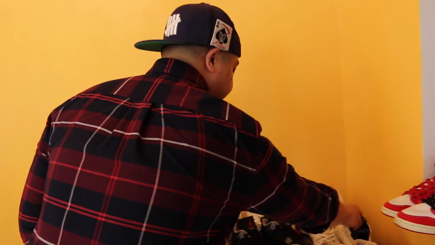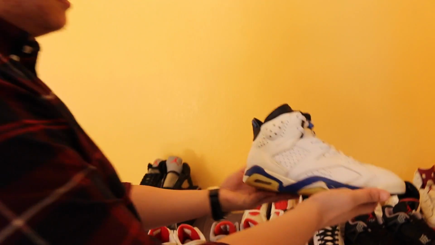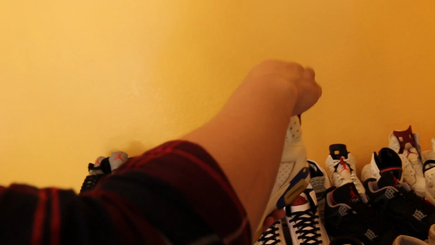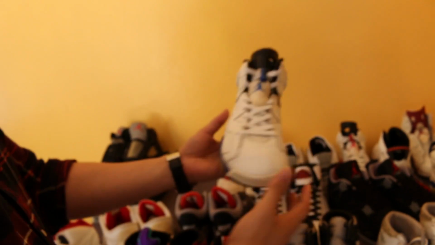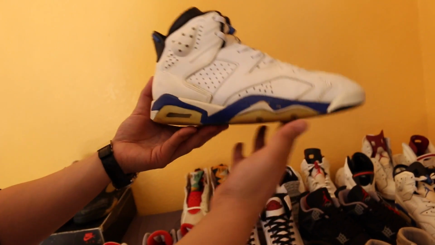Some 6s right here. Sport blue 6s. Not a lot of people have seen MJ wear these, but there are a few pictures of him wearing these, and it's kind of like an old school lifestyle pack that he wore these.